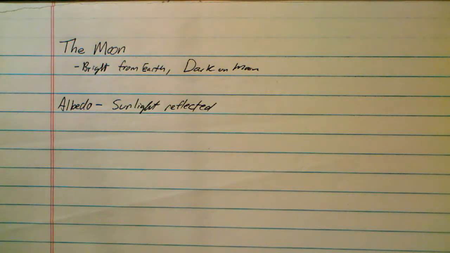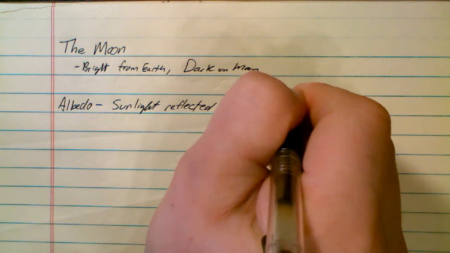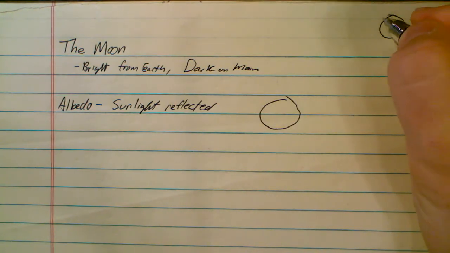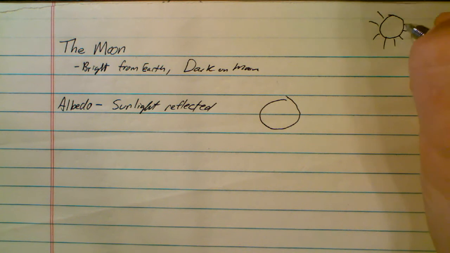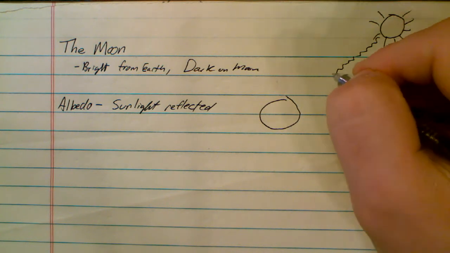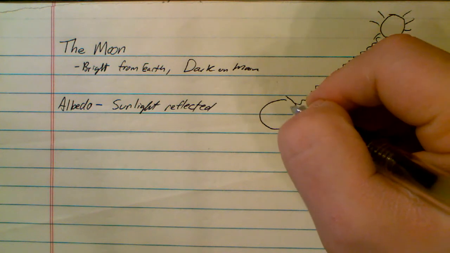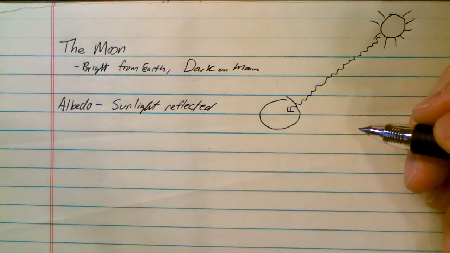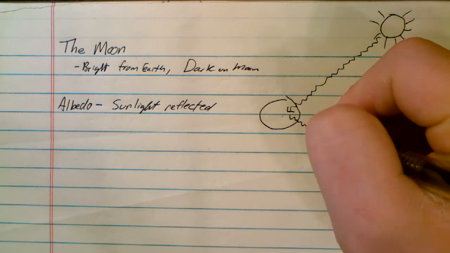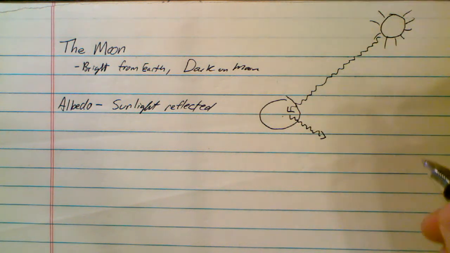If you think about what the moon is, it's a giant sphere. And the sun, off in space, is shooting off rays of light. And just like with Earth, multiple things can happen when these rays of light hit the moon's surface. They can be absorbed or they can be reflected back into space. And what we see on Earth is the reflected light of the moon.